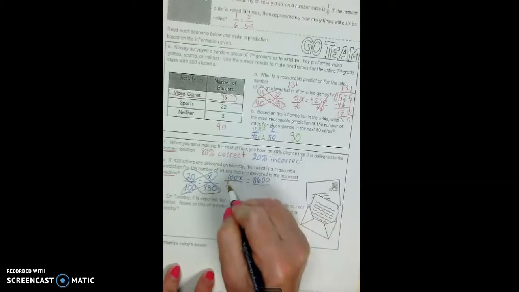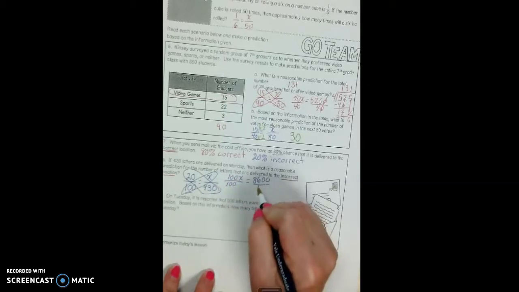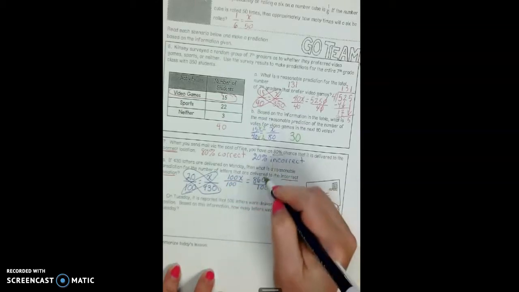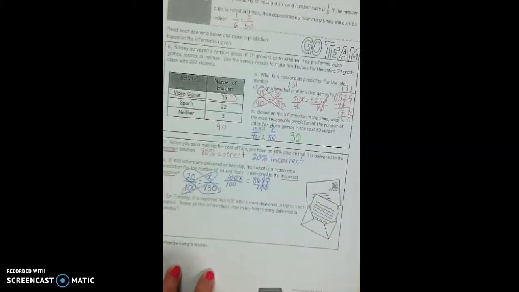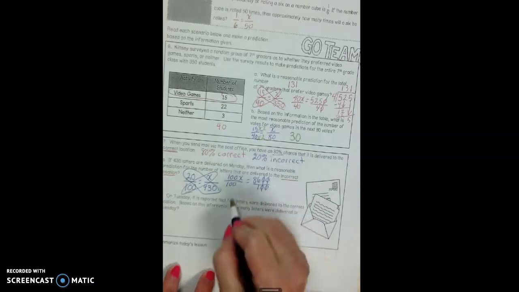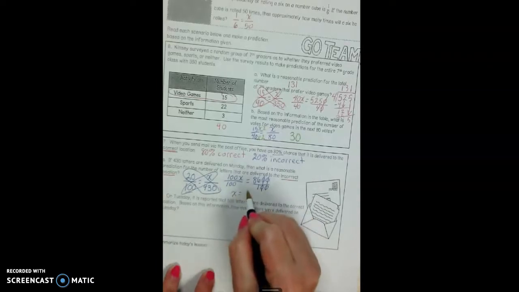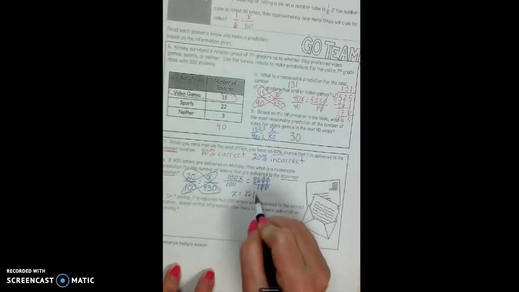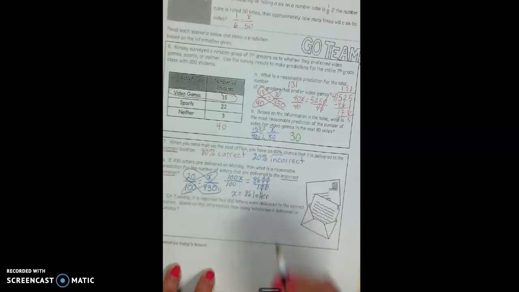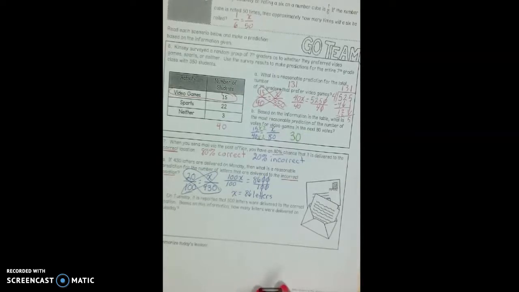So now I'm going to divide by the coefficient, and the coefficient is 100. Dividing by 100 is easy right here. We can just eliminate our zeros. We're actually dividing by 100 doing that. And we get x equals 86 letters. And these 86 letters are delivered to the incorrect location.